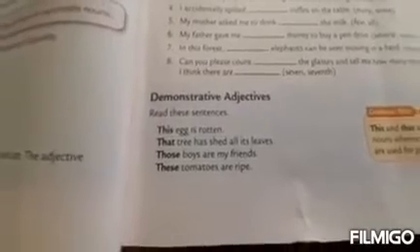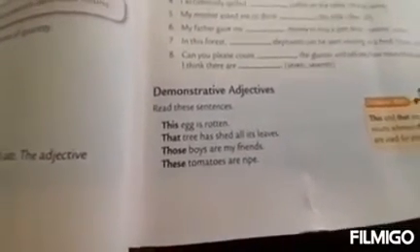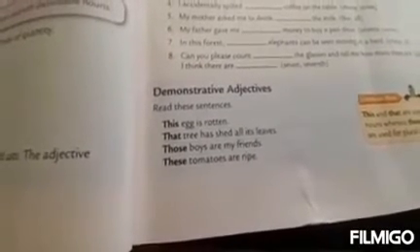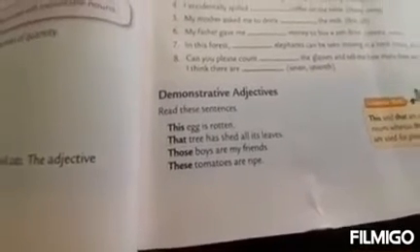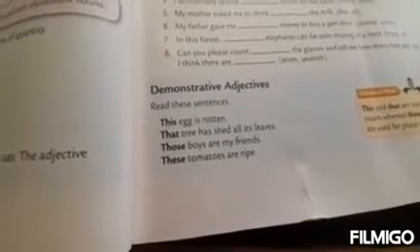So here you have to use this, that, those and these in such a way that this and that are used for singular nouns only. That means this and that are used for only a single thing. Whereas those and these are used for plural nouns, for things which are more than one or two.